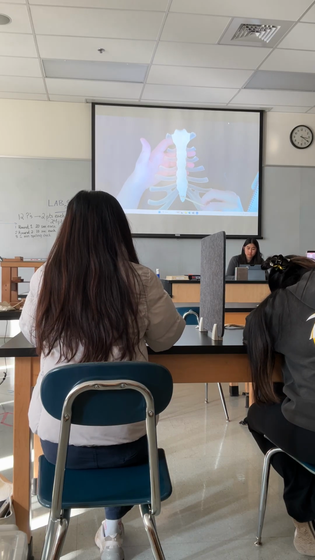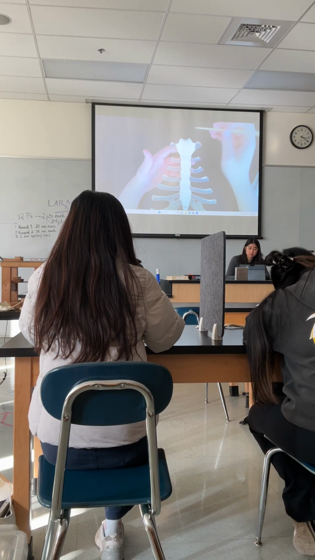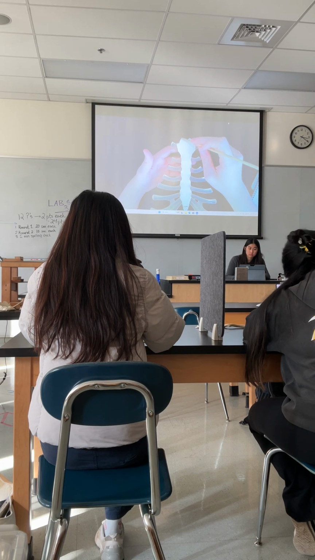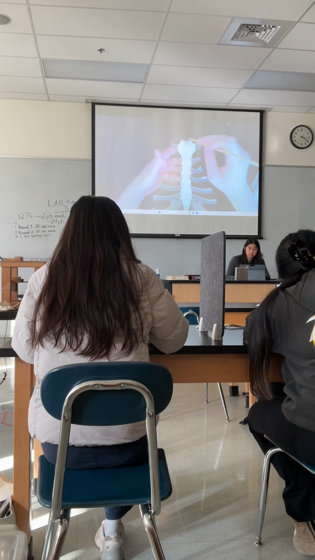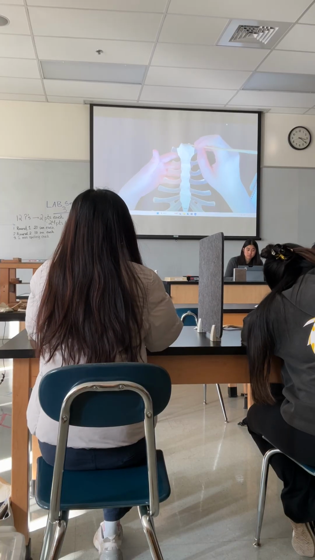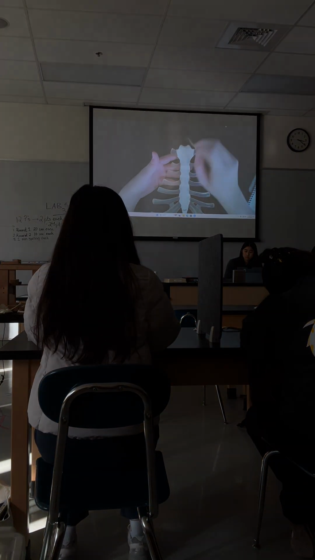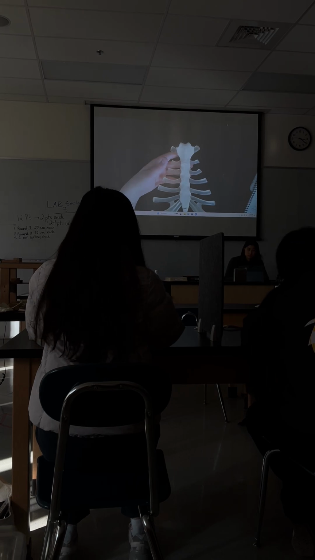Next, we have the jugular notch or the suprasternal notch, and that is going to be right here, making like a little smiley face. That's what it is right here. And let's say I hypothetically quiz you guys on this. You guys can say jugular notch or suprasternal notch, whatever you guys are more comfortable with. Both of them are correct.